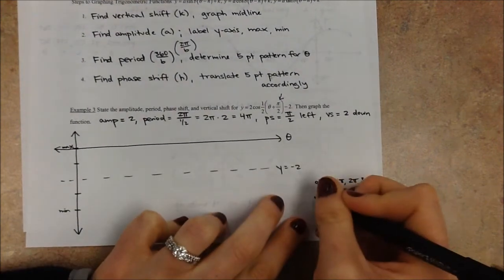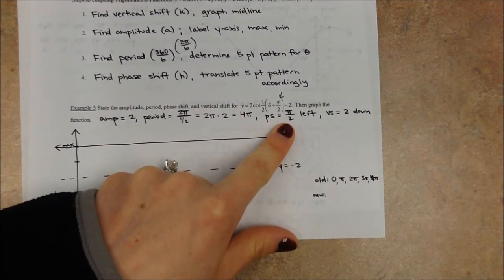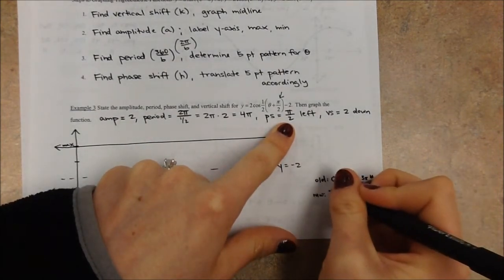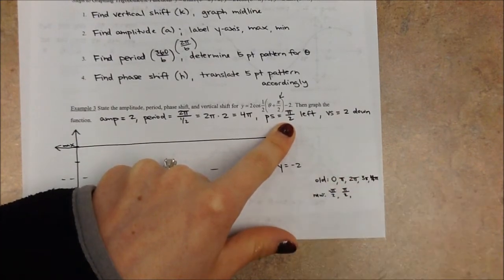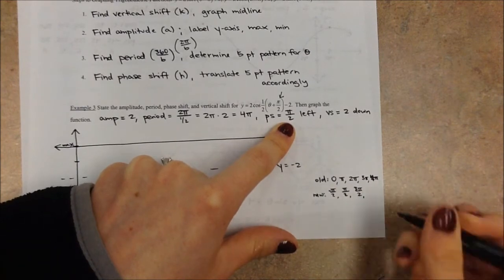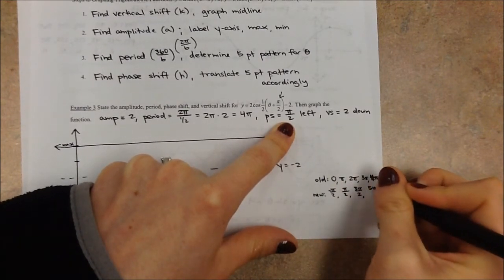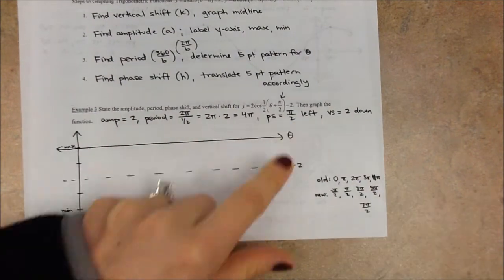if I didn't have a phase shift. Okay, but the new way is I'm going to move everything pi over 2 to the left. So 0 minus pi over 2, pi minus pi over 2, 2 pi minus pi over 2, 3 pi minus pi over 2, and 4 pi minus pi over 2.